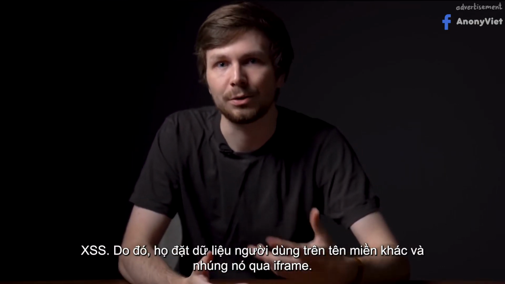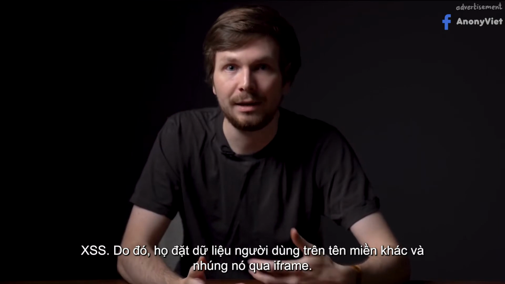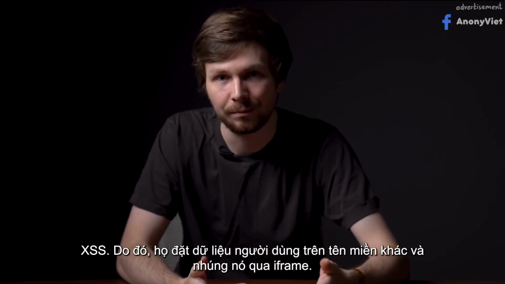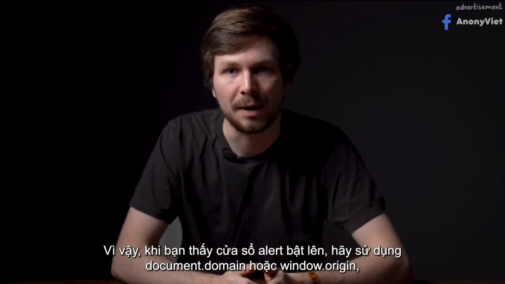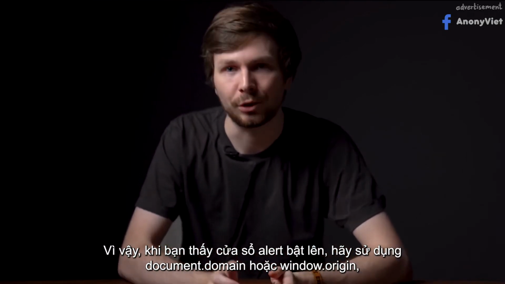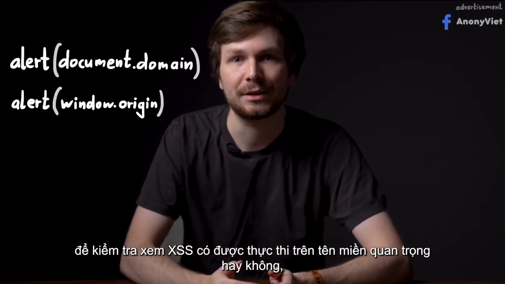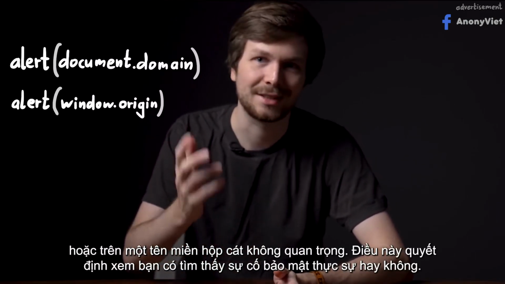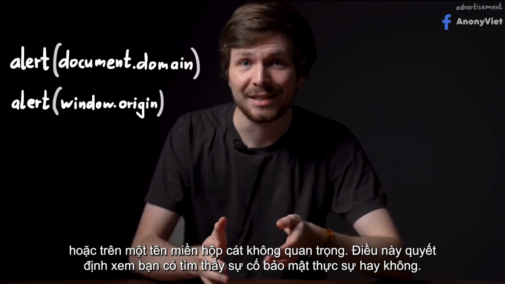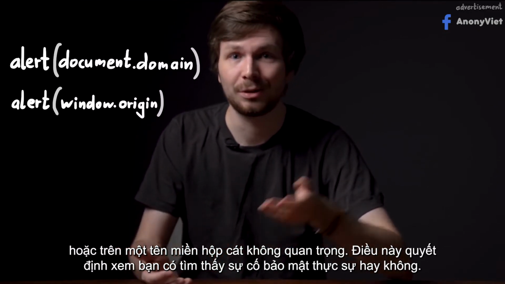Thus, they put the user data on this other domain and embed it via an iframe. So, when you see an alert pop up, make sure to do it with document.domain or window.origin, so you can check if your XSS triggers on a critical domain or on an unimportant sandbox domain. This decides if you found an actual security issue or not.